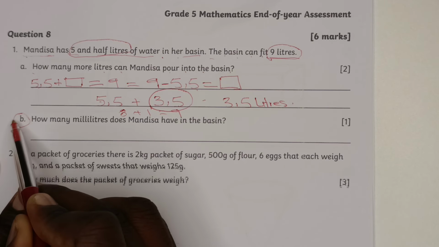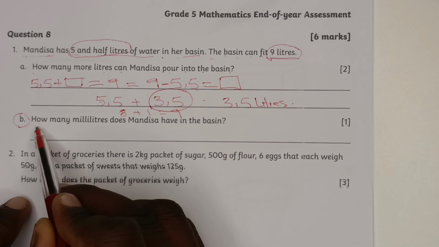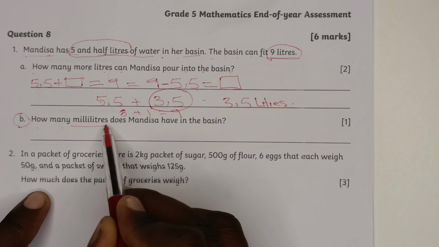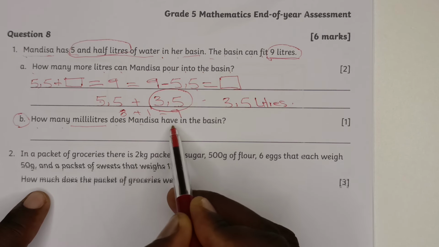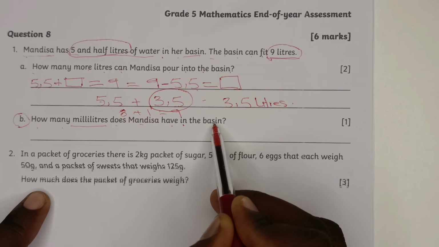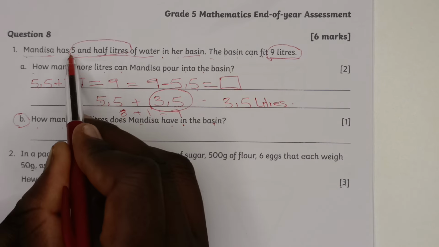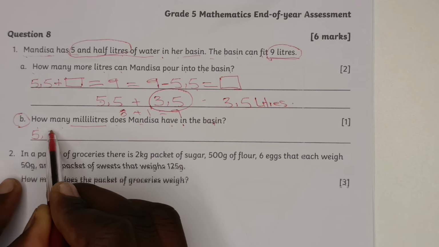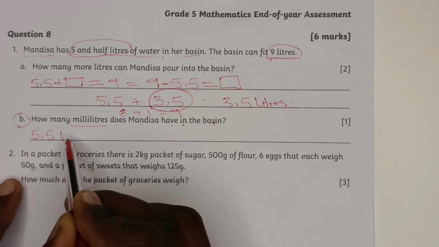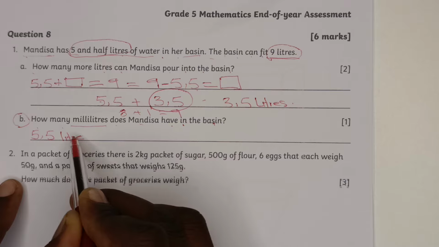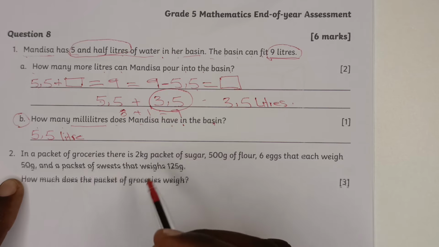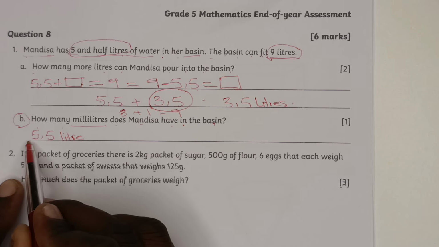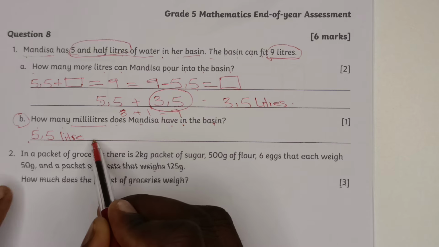Then we come here to B. How many milliliters does Mandisa have in the basin? So remember, she has got 5.5 liters. Here they are requesting us to convert the liters into milliliters.